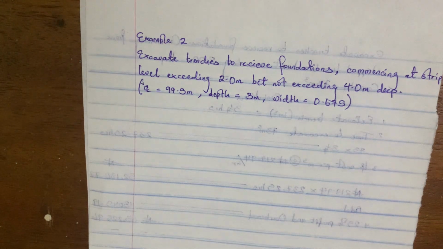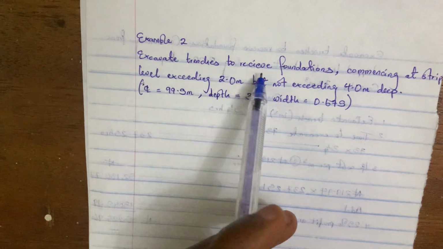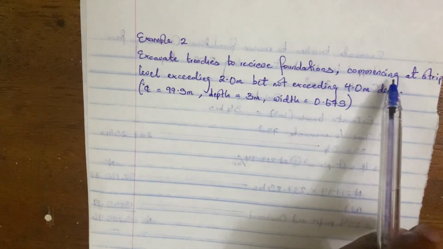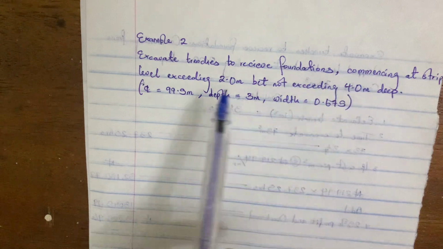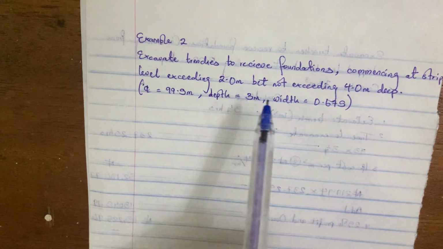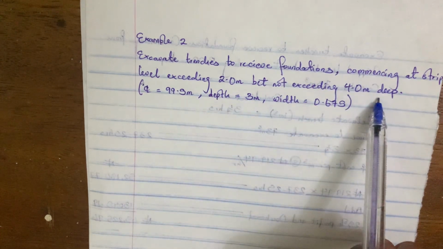So in this second example now, we are going to be seeing how to build up the rates for excavation when it is in more than one stage. So now you can see in the bill of quantity, they say excavate trenches to receive foundations commencing at street level, exceeding 2 meters but not exceeding 4 meters deep.